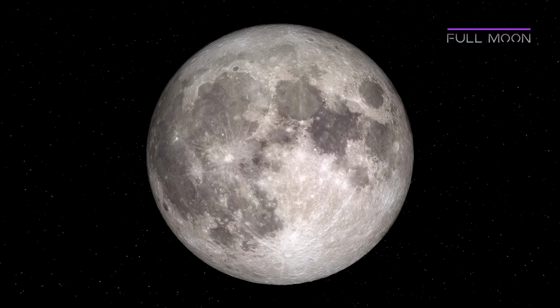Now, the February full moon, at least in the northern hemisphere, is called the snow moon. Obviously, it's pretty cold up here in the northern hemisphere, I should say. If you're in the southern hemisphere, you're probably laughing because it's summertime.